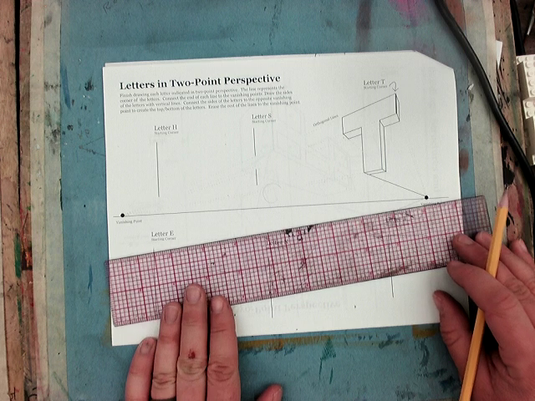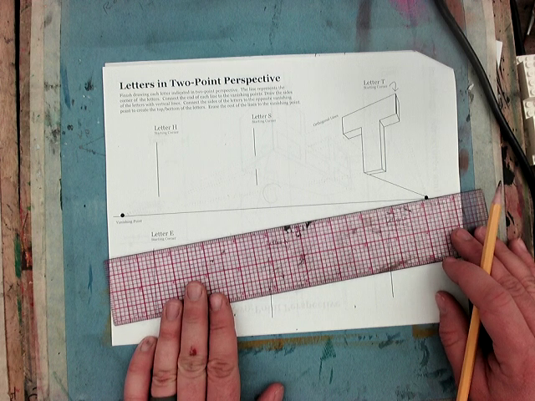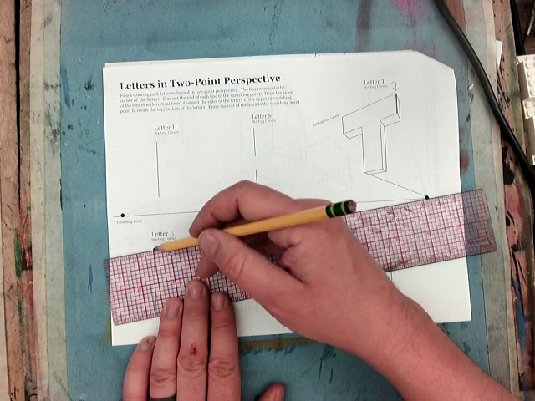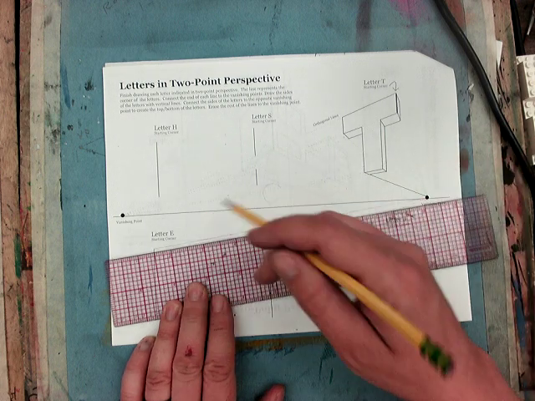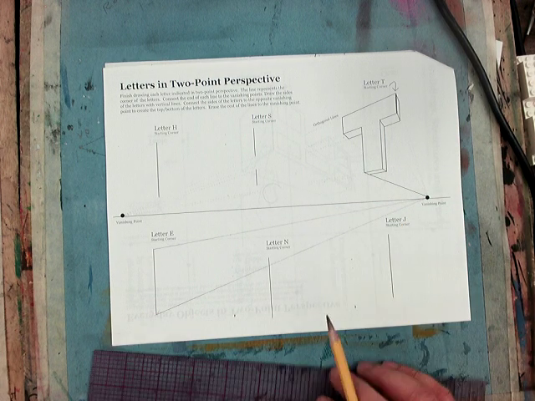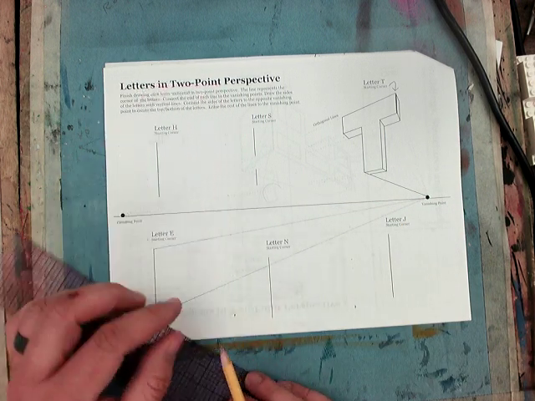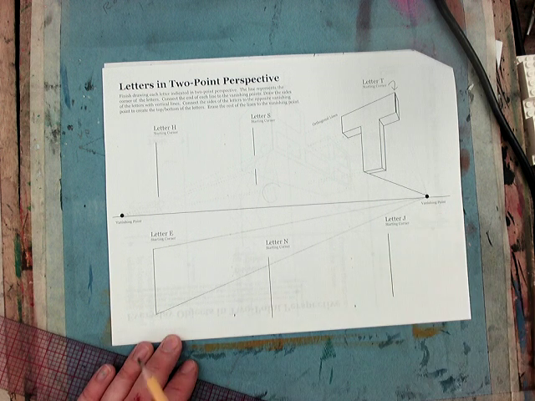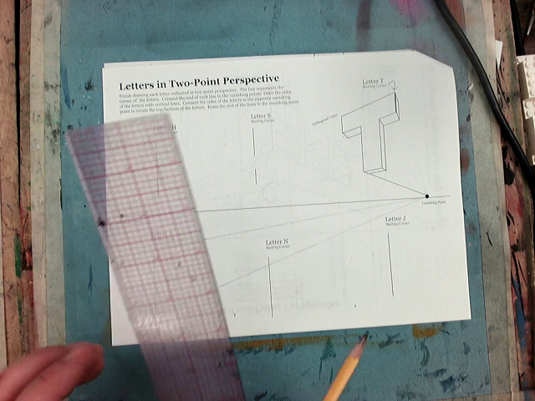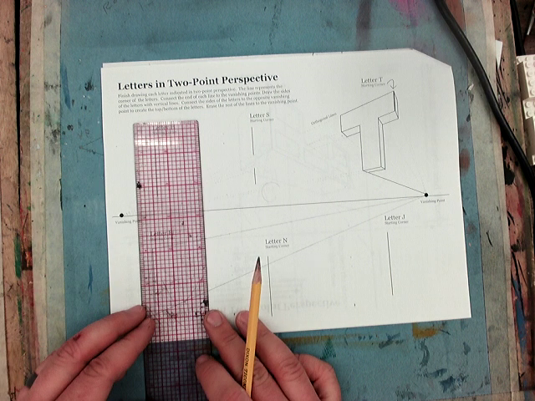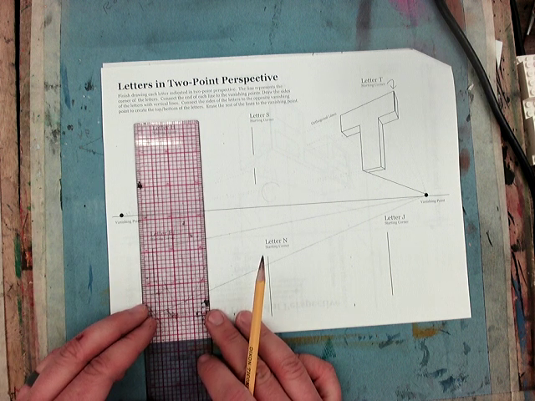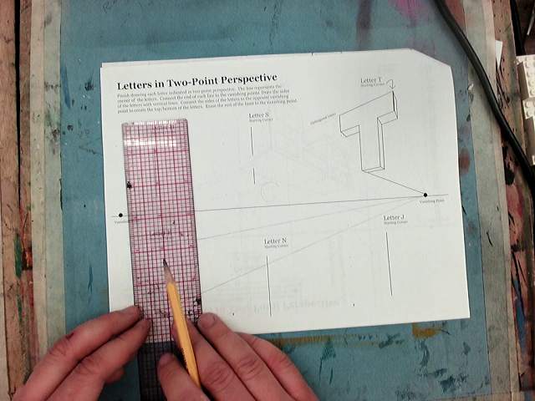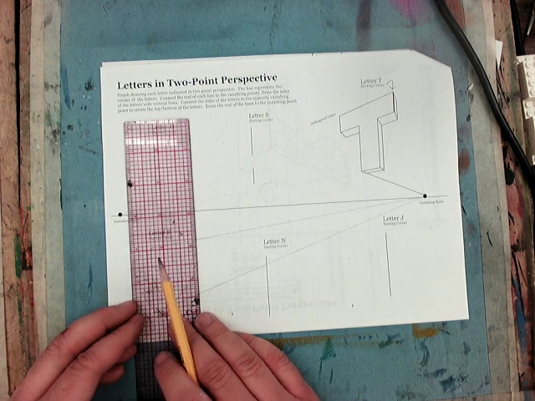So I'm going to draw the E coming off to the right, because that just seems like it makes more sense considering the direction the E's go. Okay? So I'm going to start this by drawing a box. I'm going to connect the bottom to the right-hand vanishing point, the top to the right-hand vanishing point. I'm going to decide where I want the end of my E to be. Make that about, I like that better, about here.